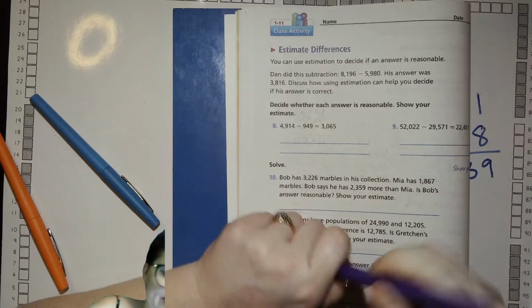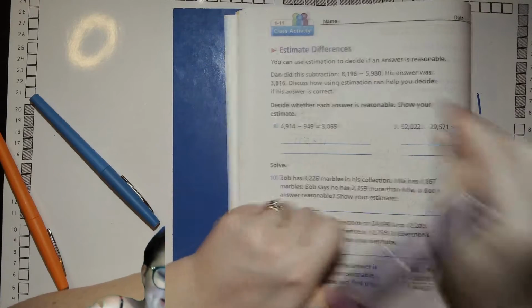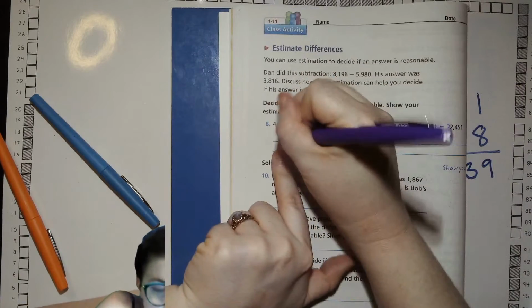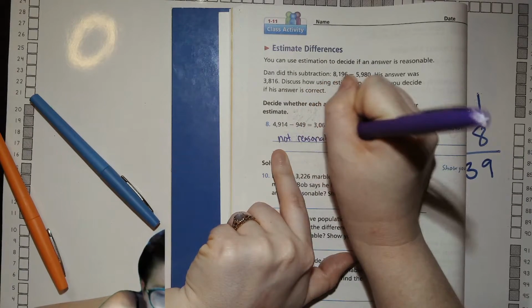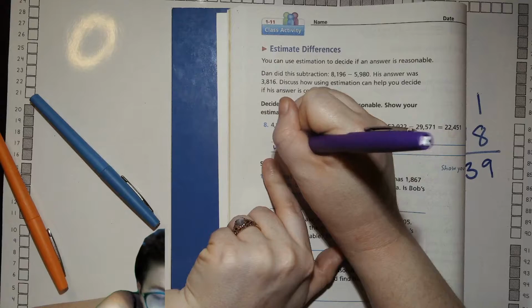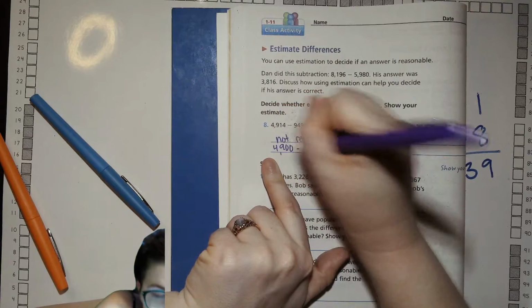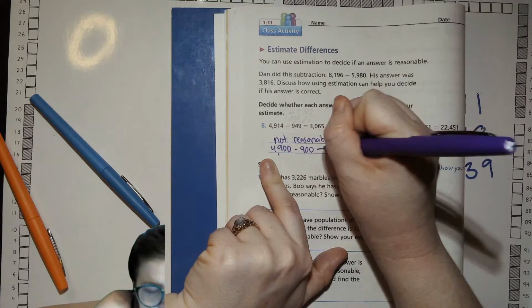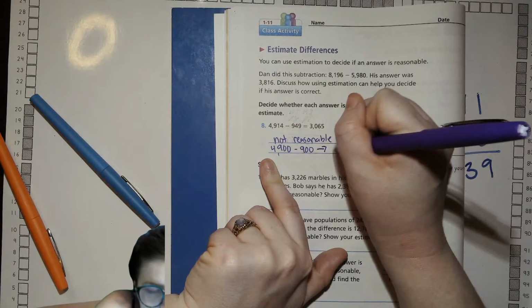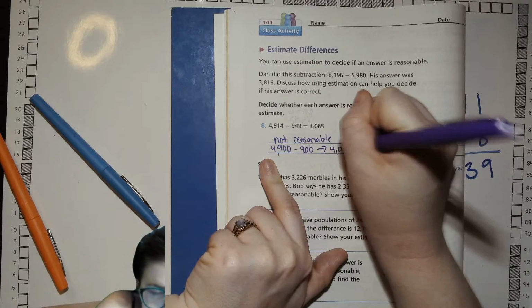Right? Not reasonable. 4,900 minus 900 should be about 4,000.